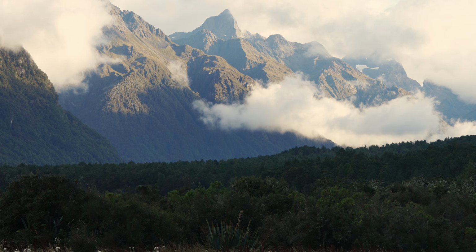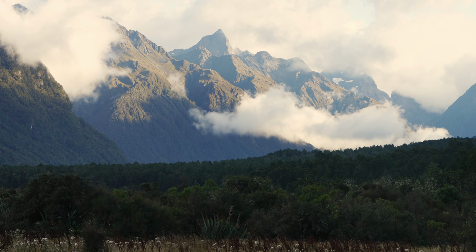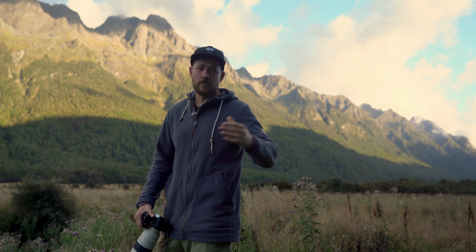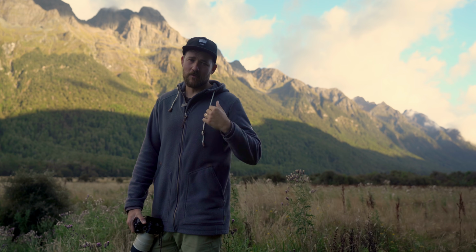Now the viewer has something that's much closer to them, as well as that object far away. So there's multiple layers throughout the frame. Let's have a look at the difference.